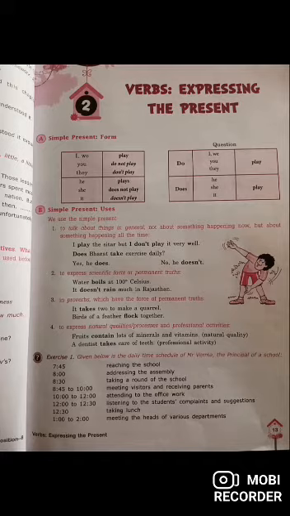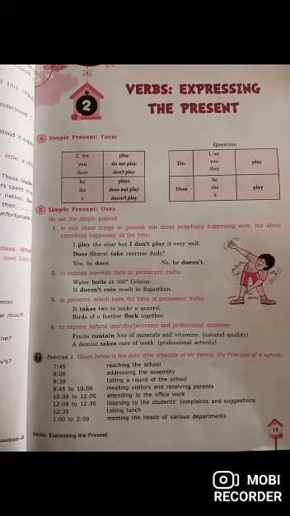Today we are going to begin the very important topic of English grammar, that is tenses. But in your book it is written in easy language, that is verb tense forms, the sentence of tense forms with the help of verbs. Verbs mean action words, doing words.